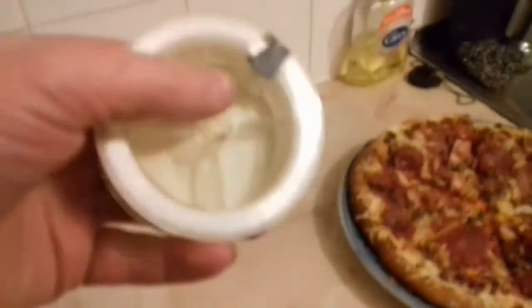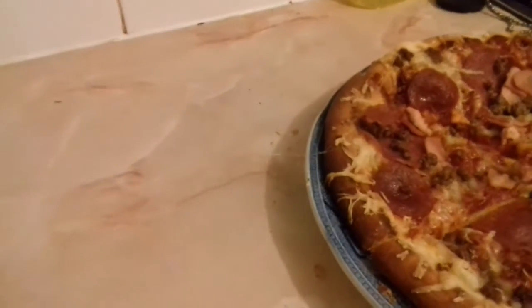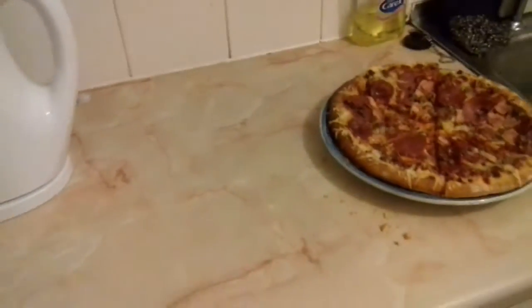Okay, so we're going to take our thread, I'm going to wrap it round the kettle and hook it over the lip. So if I do that and pull it tight, there we go. Right, so my thread is coming down there to the pizza, and let's do the shot.